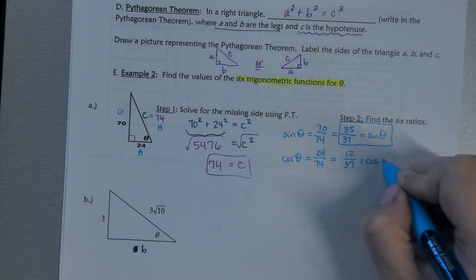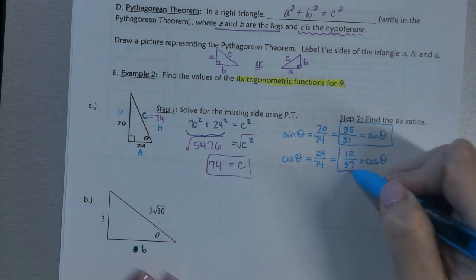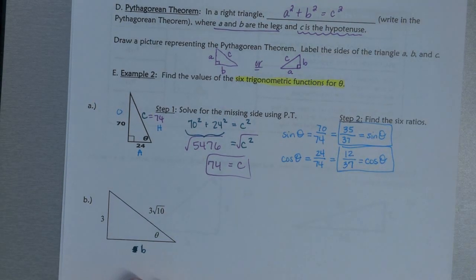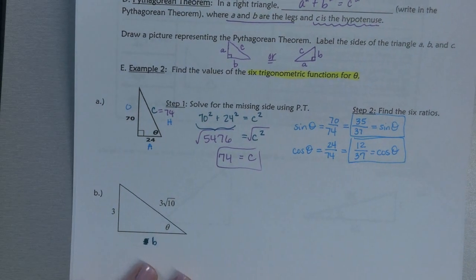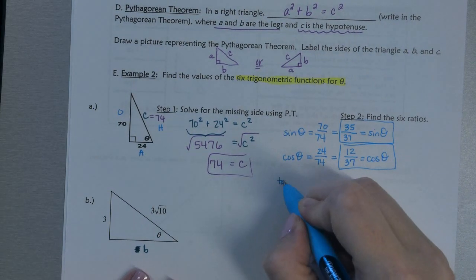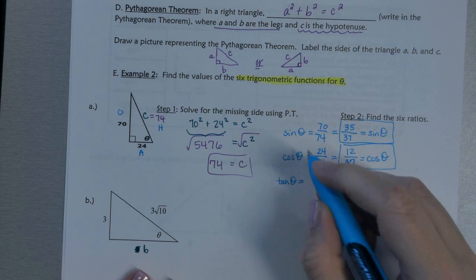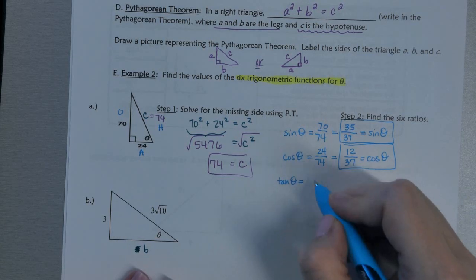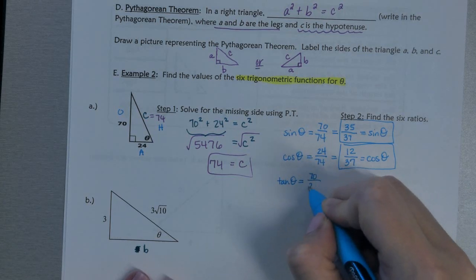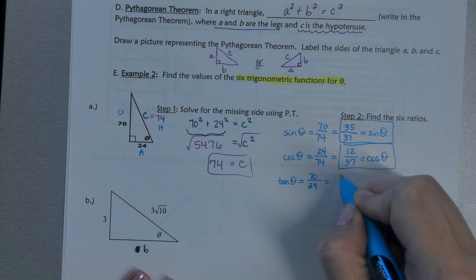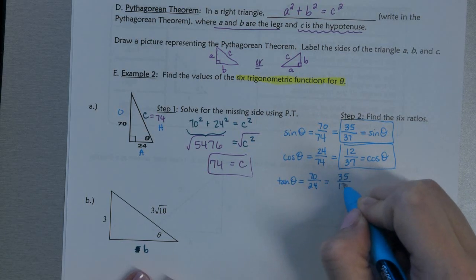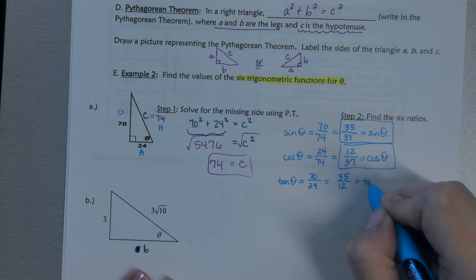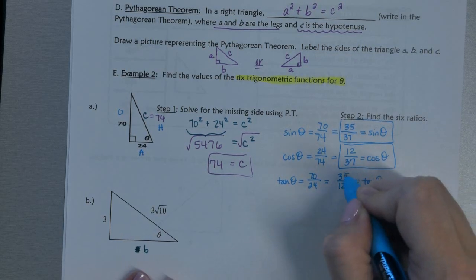You always want these in simplest form. And then the last one is the tangent, so that's your opposite over the adjacent, 70 over 24. So 35 over 12, and that is your tangent.